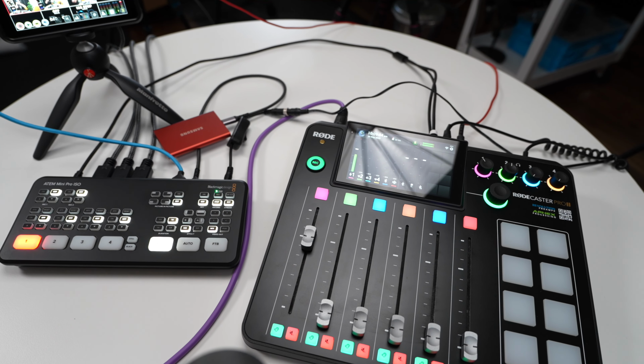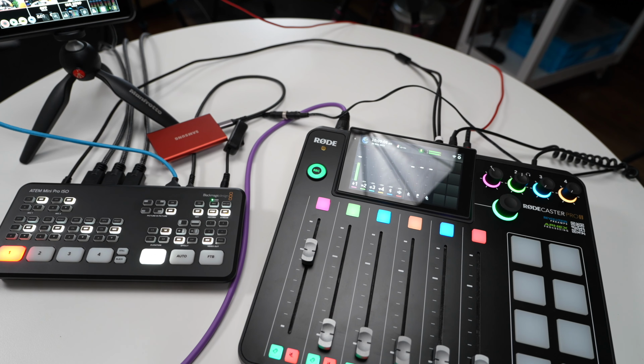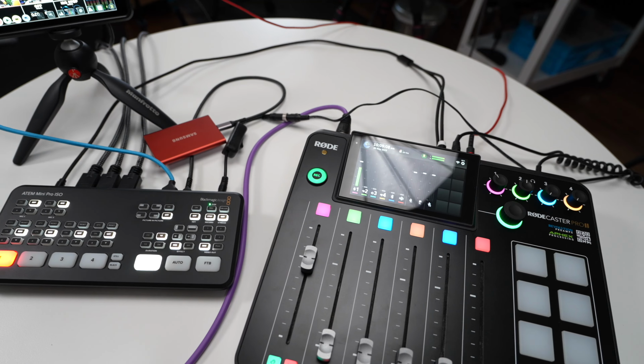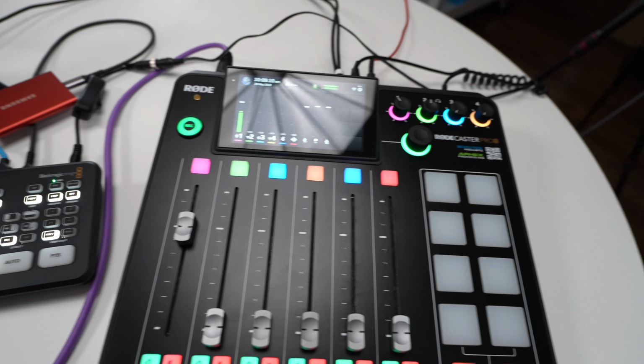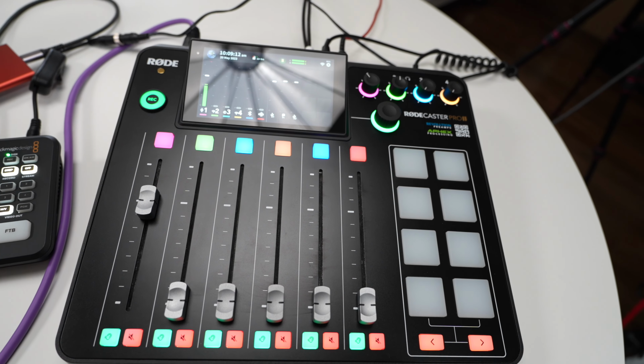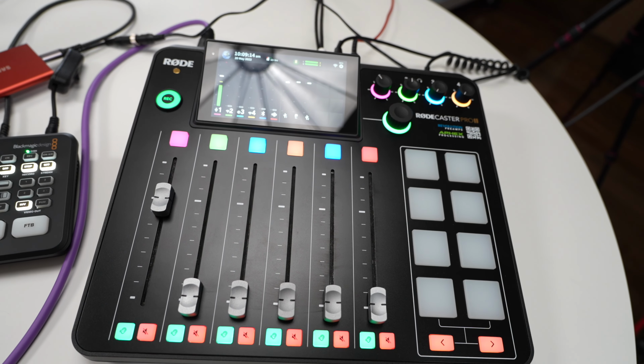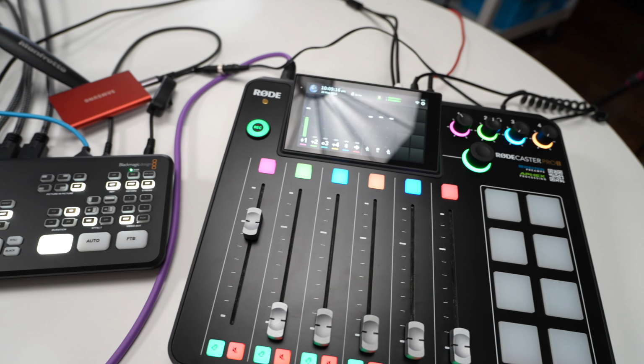All right, we're back on the front end here, and before I start any video production, I'm going to do the sound checks right here in the Rodecaster Pro 2. But the most important thing is to make sure that you're hitting the record buttons.